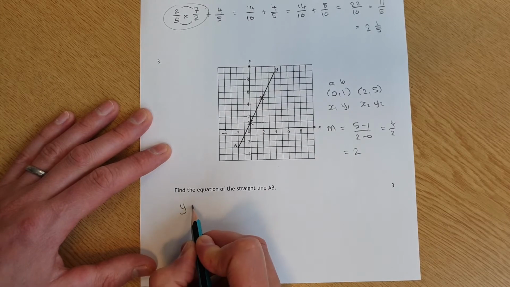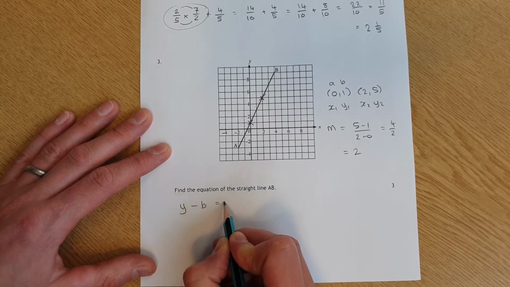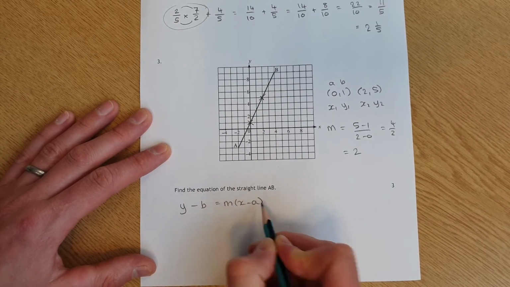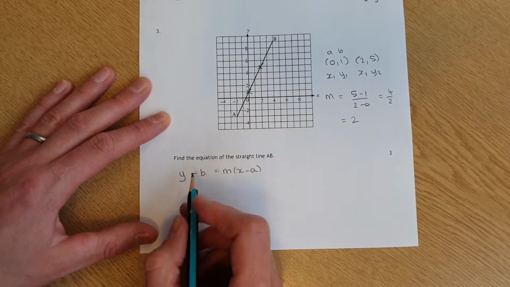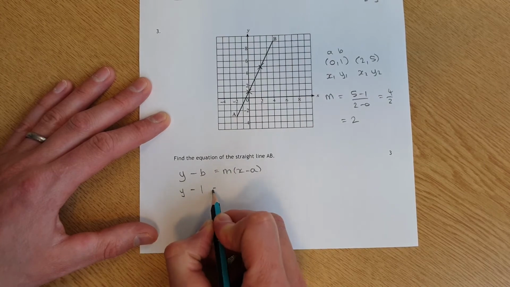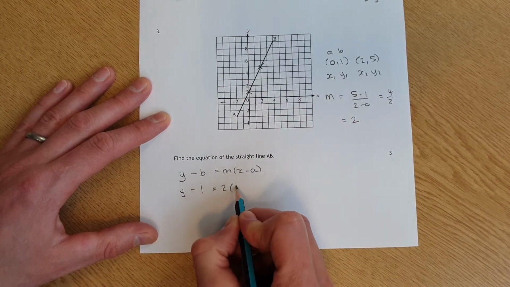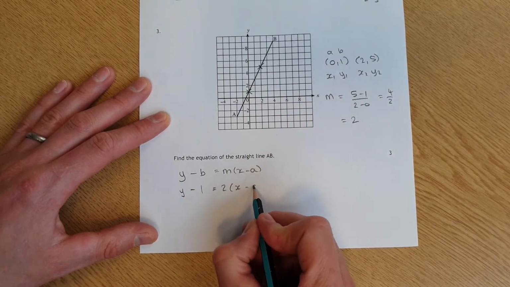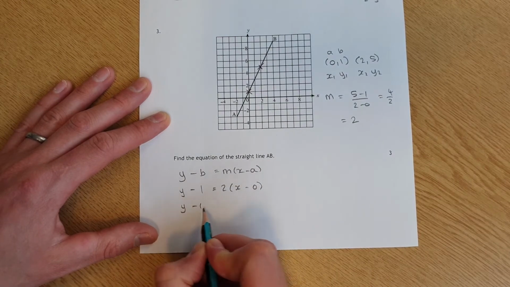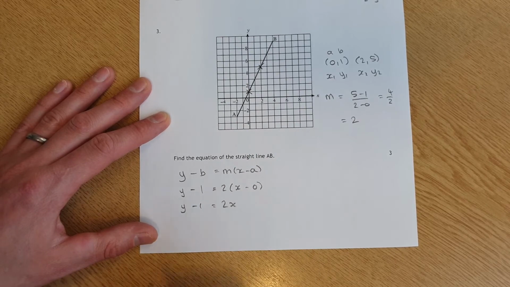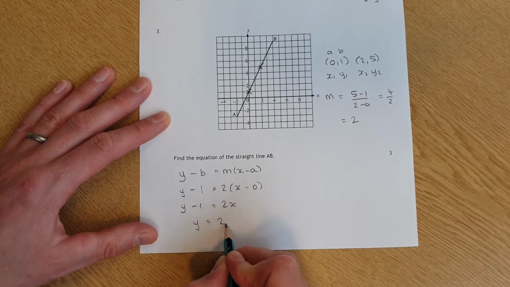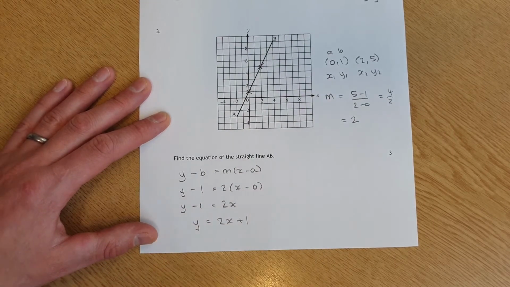And we're going to use the formula y minus b equals m(x minus a). So I'll substitute my a in and my b. So b is 1, my gradient there is 2, and a is a 0 there. Multiplying out the brackets, 2 times 0 is 0, so just going to leave that off. Add 1 to both sides, and we get y equals 2x plus 1.